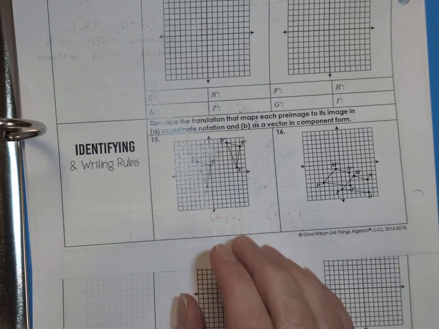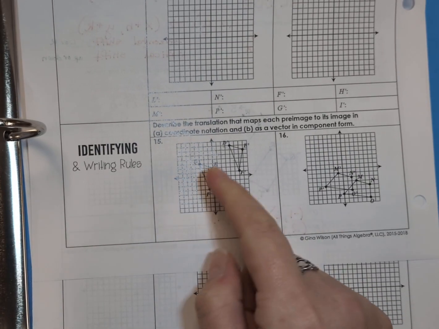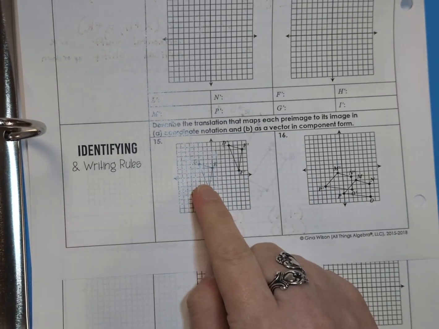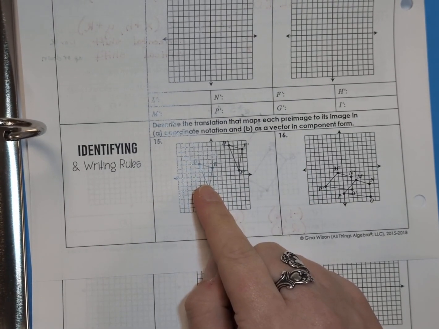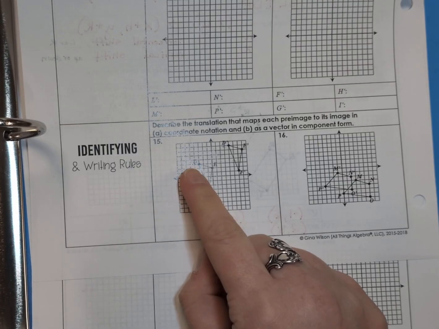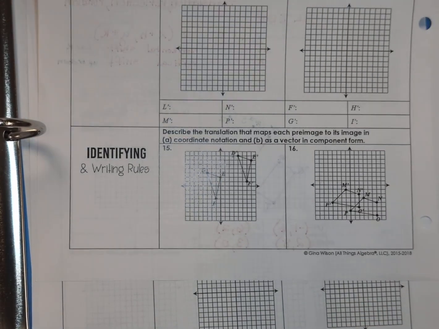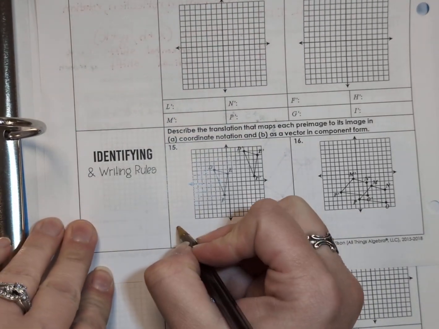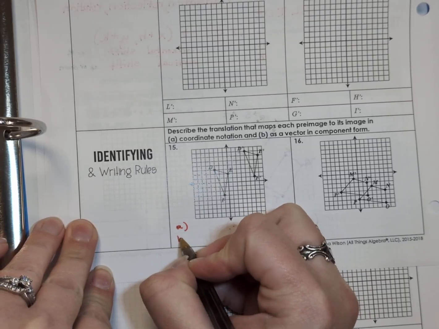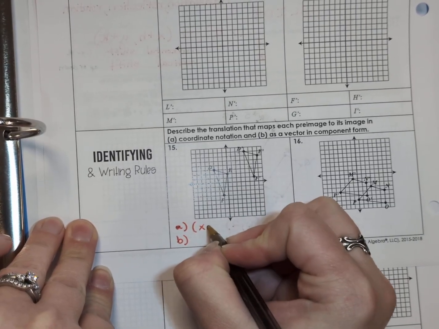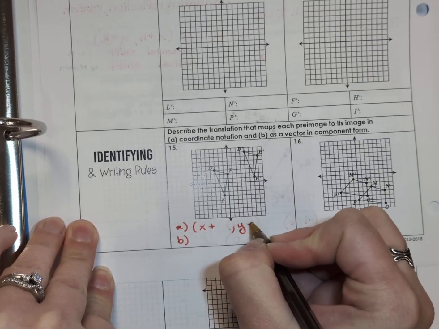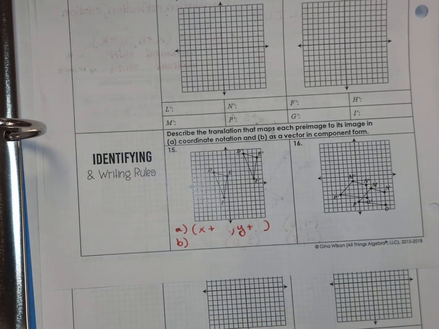So take a look at 15. Number 15, first of all, which one is our pre-image, the original triangle? The one on the left, the E and F. The one that's farthest to the left. Yes. Good, this guy. So it went from here to here. So first of all, you should be able to tell the directions really easy. Did we go left or right? We went right. Did we go up or down? Up. There you go. So we already know it should be right and up, which means we should have positive. You're getting it. So we know it's going to be x plus something and y plus something. I already know that. So I can write that down.